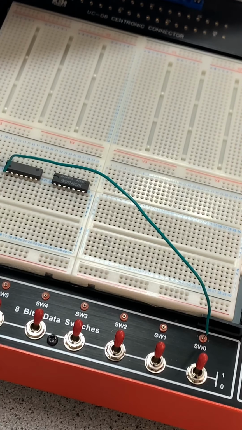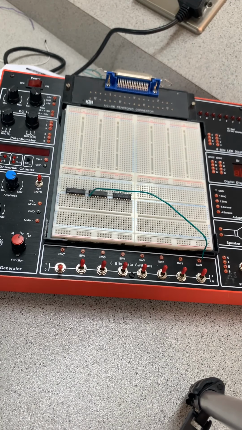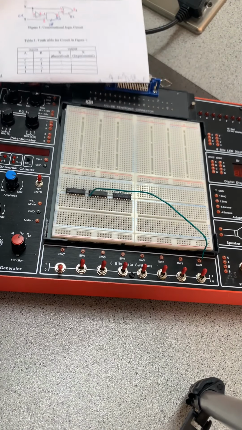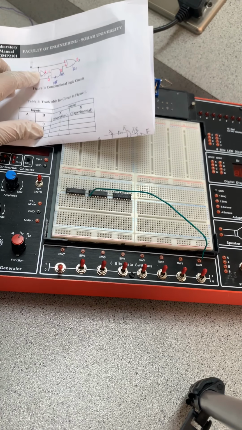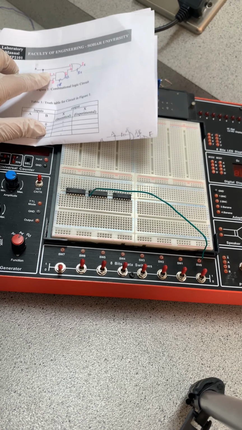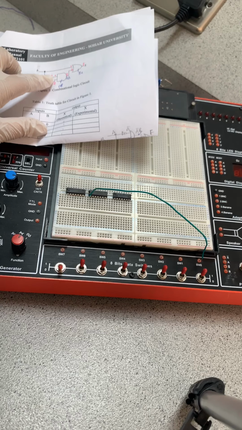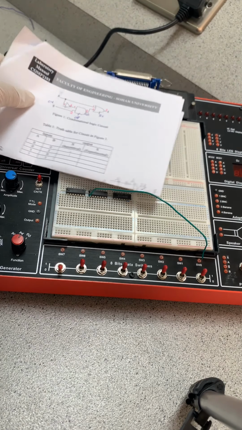Then after that what I need. After that, pin number 2 of the inverter. Pin number 1 of the inverter goes to A. Pin number 2 will be the output. Where is pin number 2 connected? To pin number 1 of the AND gate. So see pin number 2.